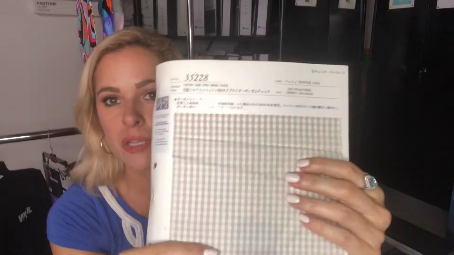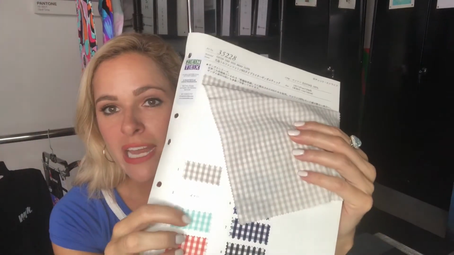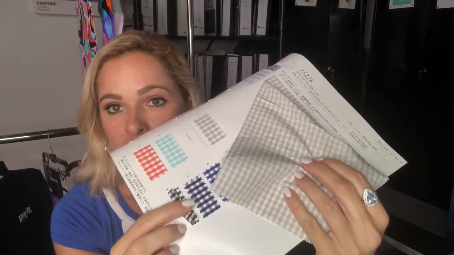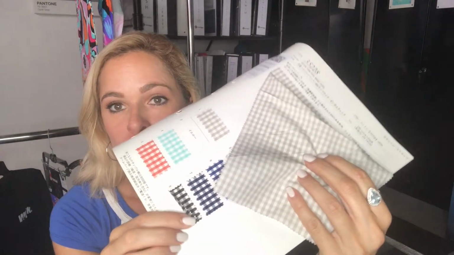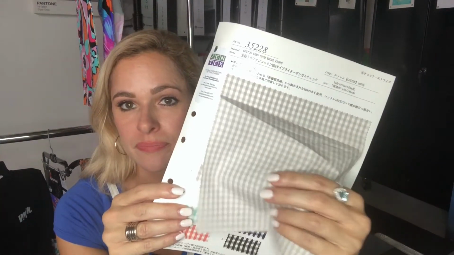So think about each thread is literally dyed in a vat. It's like they dip it in a vat and each yarn is dyed. You're familiar with this. This is a gingham check, we call it. So each thread in here is dyed and then woven together. So this is not printed. It goes through and through. You could very well print the look of a gingham, but this is considered a yarn dye.